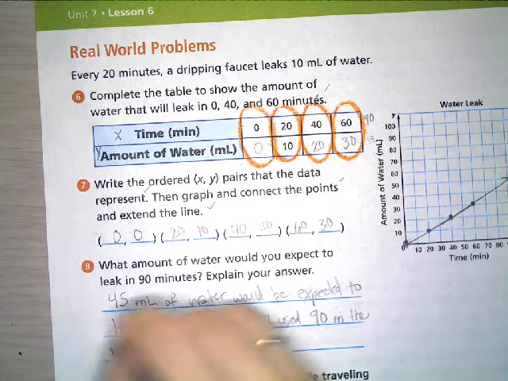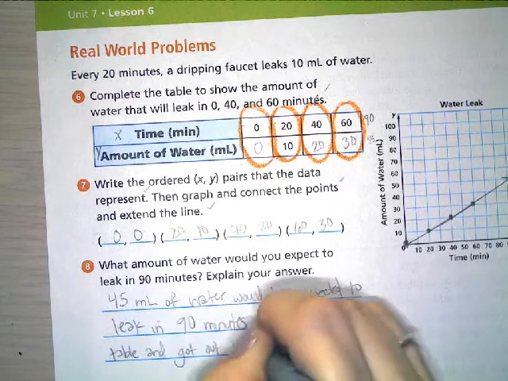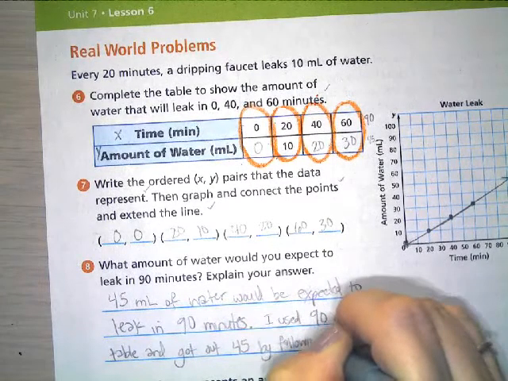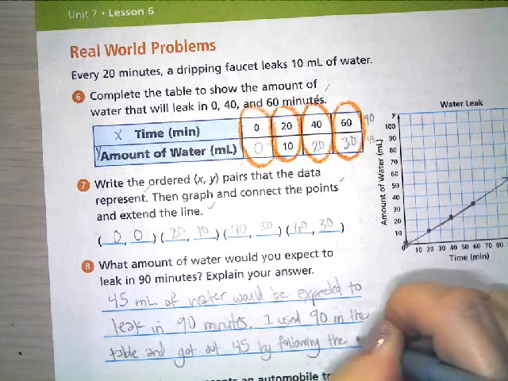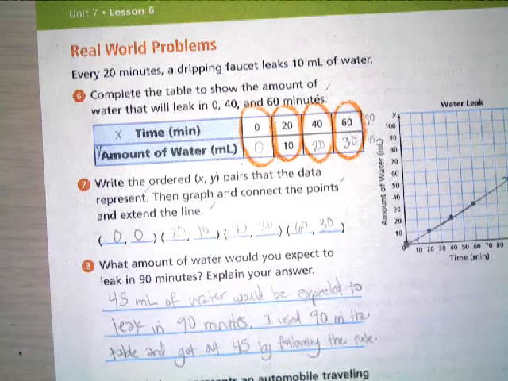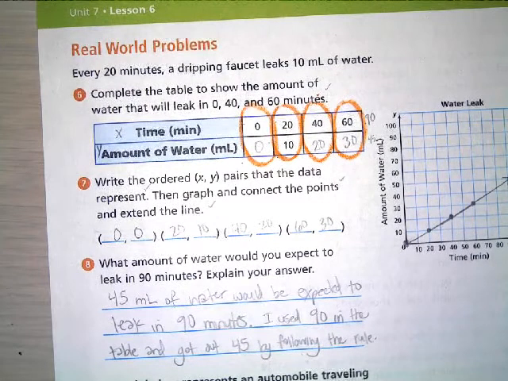So all I say is I used 90 in the table. I'm just explaining what I did. And got 45 by following the rule. Or you could say by following the rate. Whichever one you want to say.